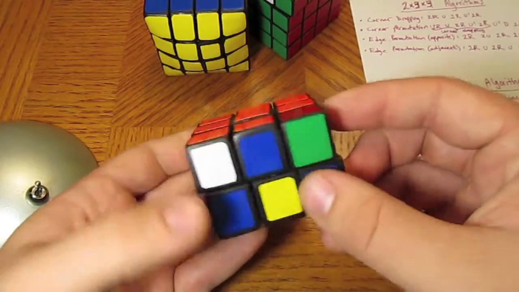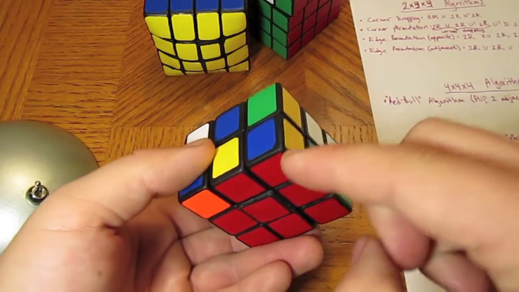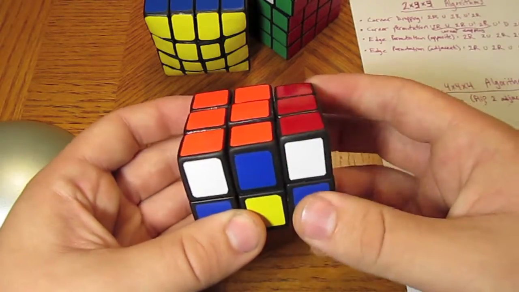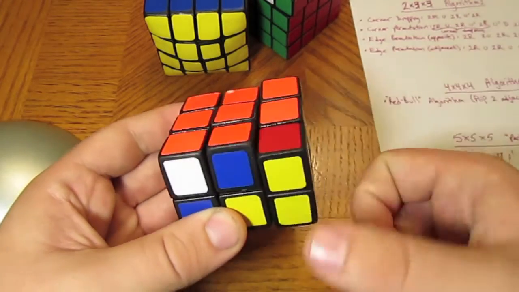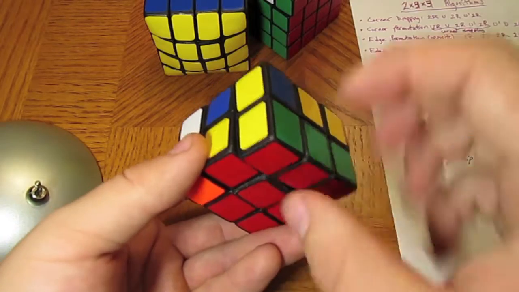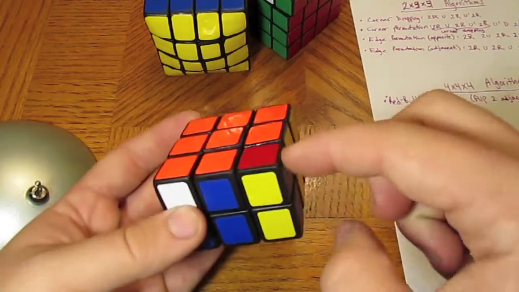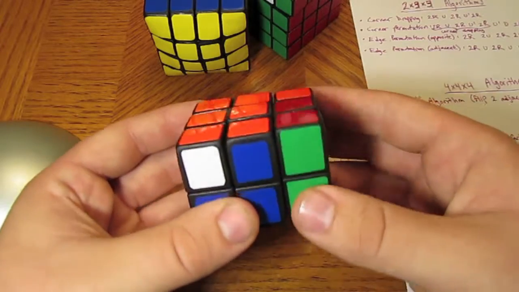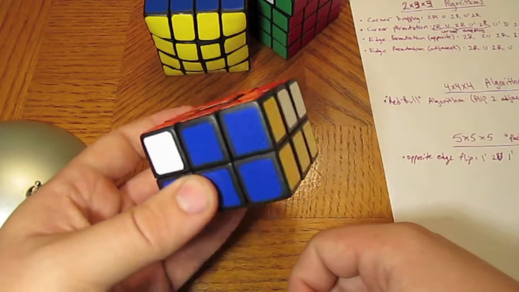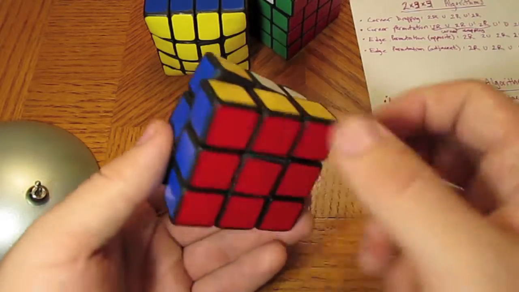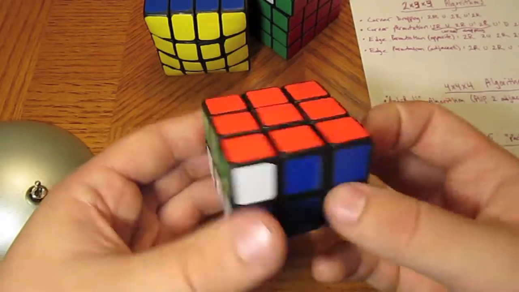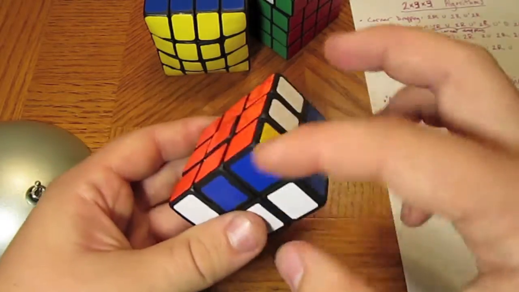Now we can put it over where it needs to go, and this one will take this out. So it's 2R, U, 2R, U prime, 2R. Now that's in where it needs to go, and this one will go back here, over where it needs to go. 2R, U, 2R, U prime, 2R. Now that's solved. So I'll just finish this up real quick. It's like a J perm.